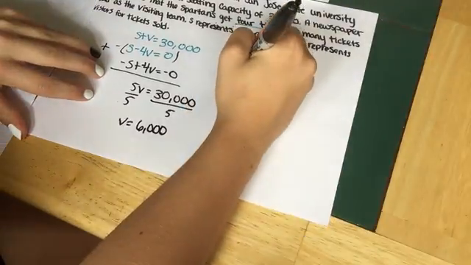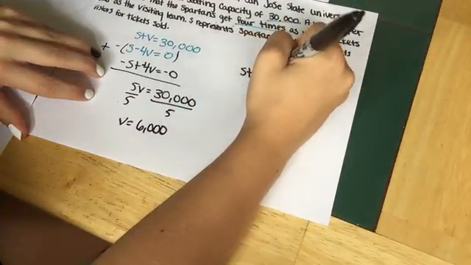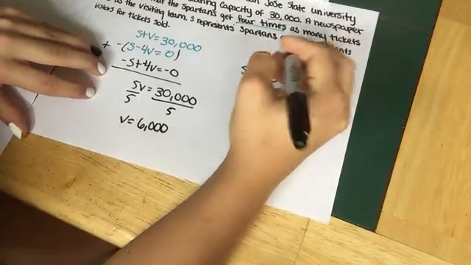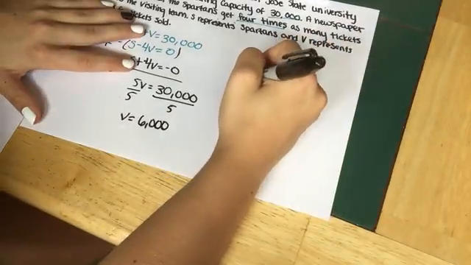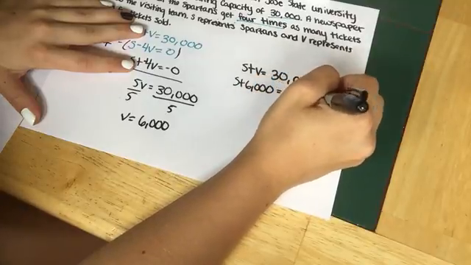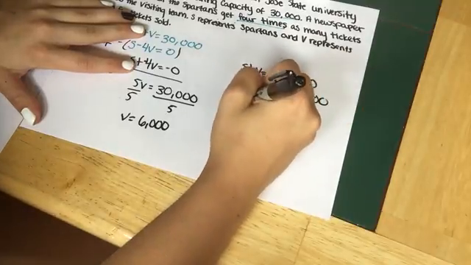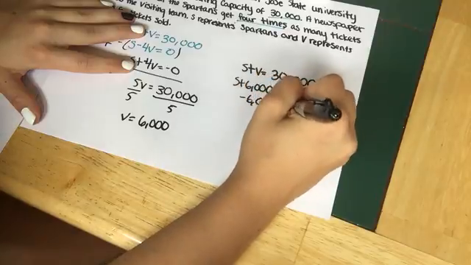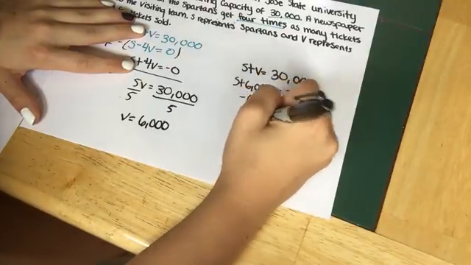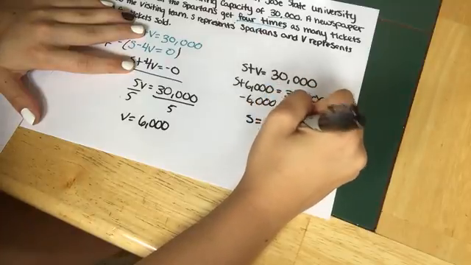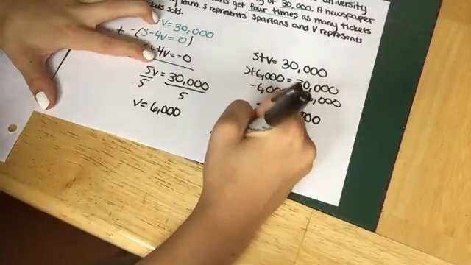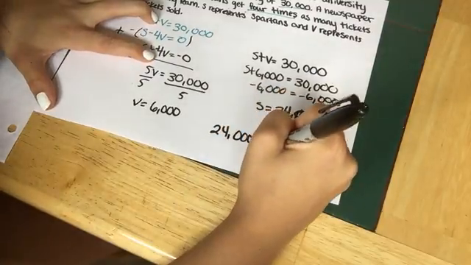We'll just plug V into S plus V is equal to 30,000. We'll plug that 6,000 back into V. So it'll be S plus 6,000 is equal to 30,000. So you subtract 6,000 from both sides. S will be equal to 24,000. So it'd be 24,000, 6,000 for our solution.